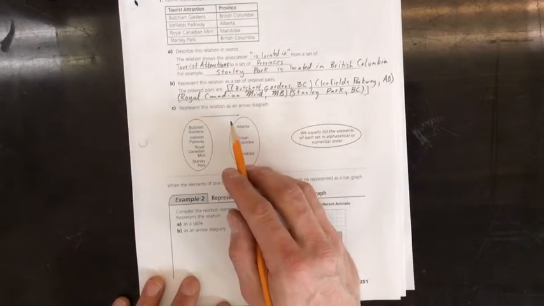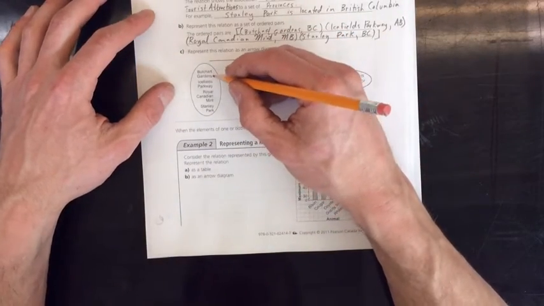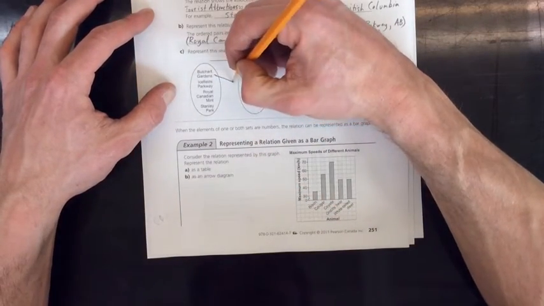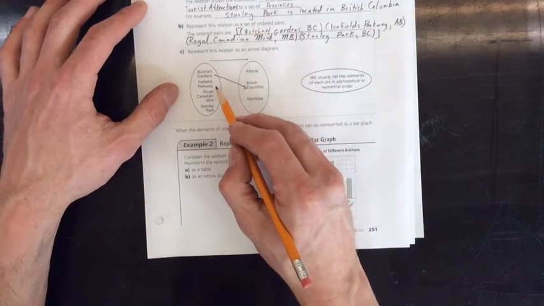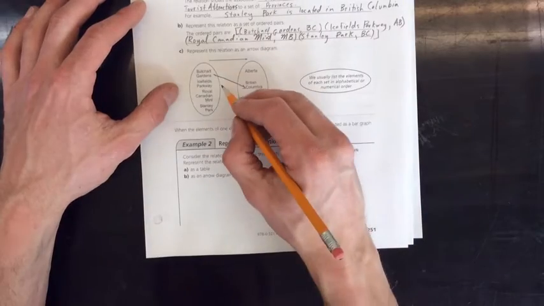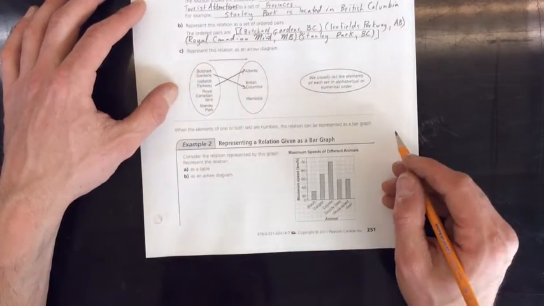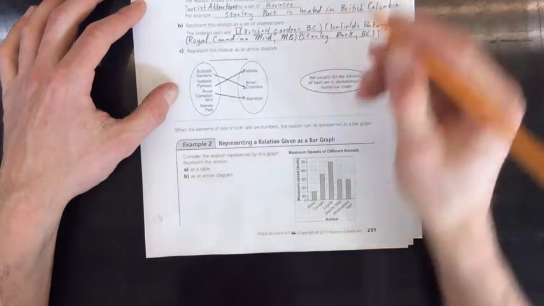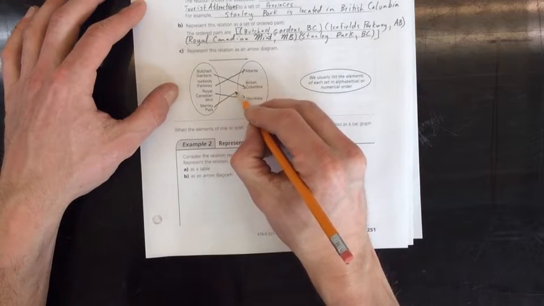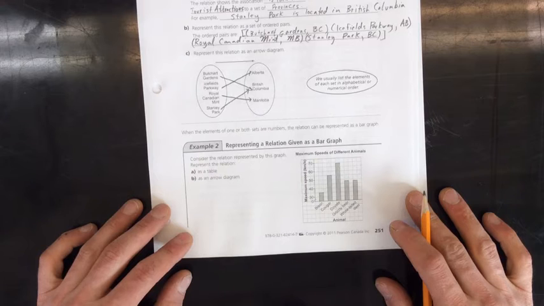To represent this relation as an arrow diagram, basically I need to draw arrows from the tourist attraction to where it's located. Butchart Gardens is in BC. Icefields Parkway is in Alberta. And Royal Canadian Mint is in Manitoba. Stanley Park is also located in British Columbia. So there we are.